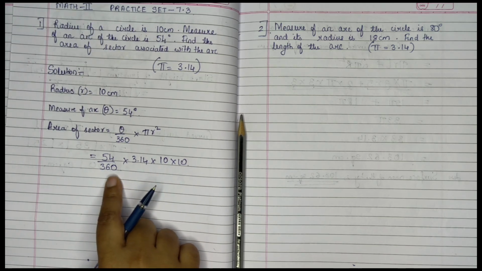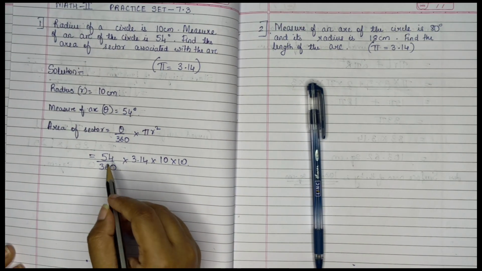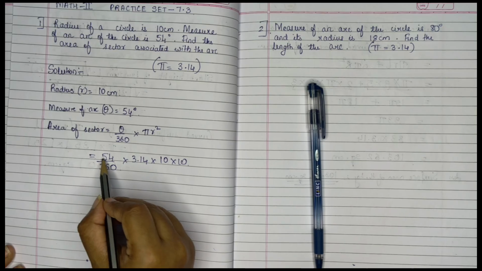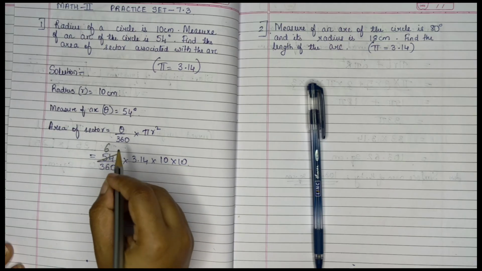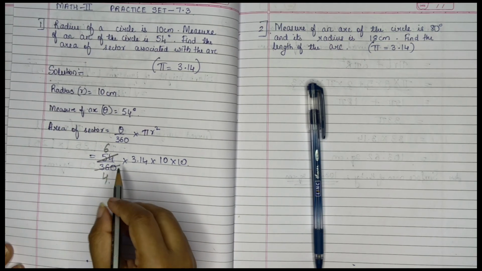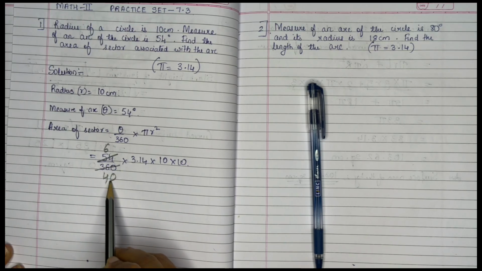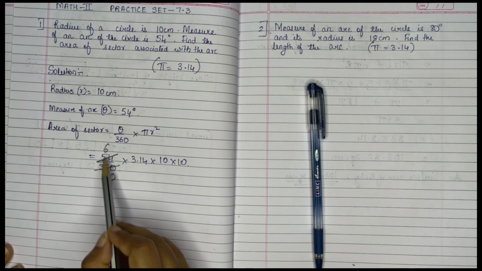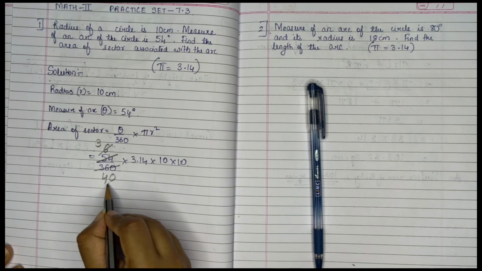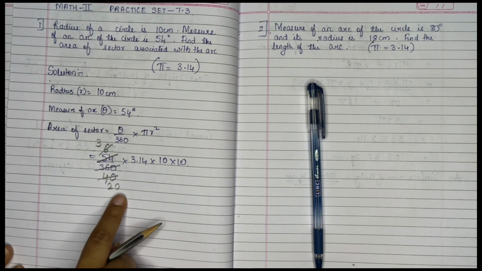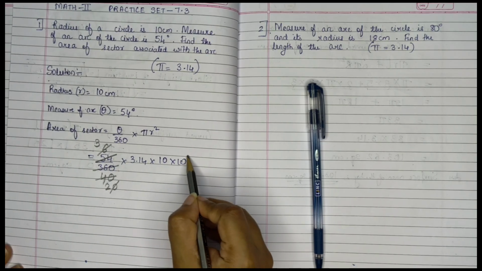Now see here, we can reduce this to the lowest form. 54 and 36. We can reduce in the 9 times table. 9 6s are 54 and 9 4s are 36, and this 0 as it is. Then again we can reduce this. 2 3s are 6 and 2 2s are 4. This we get 20. Now what we can do? We can even reduce this 0 and this 0.